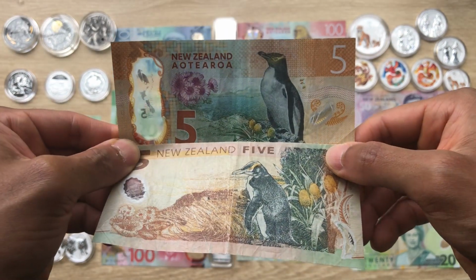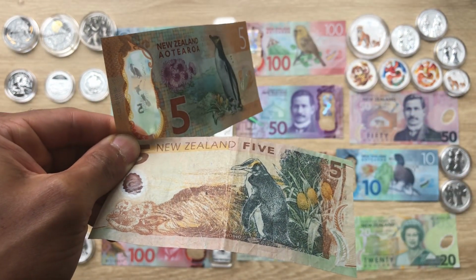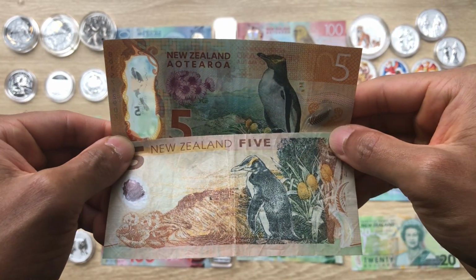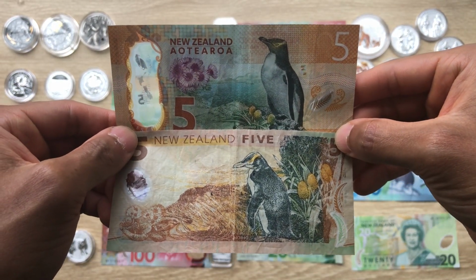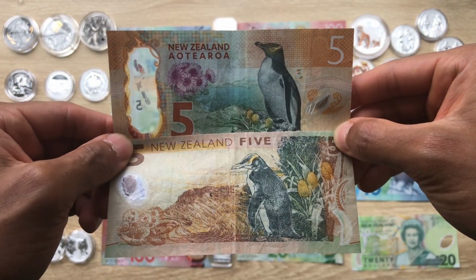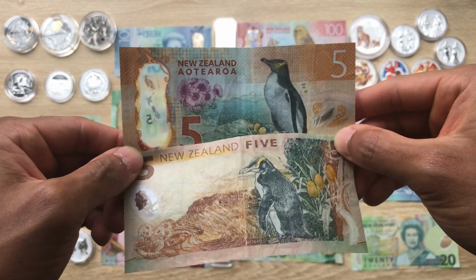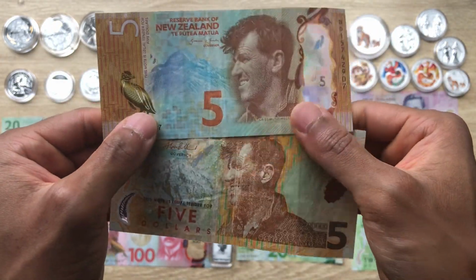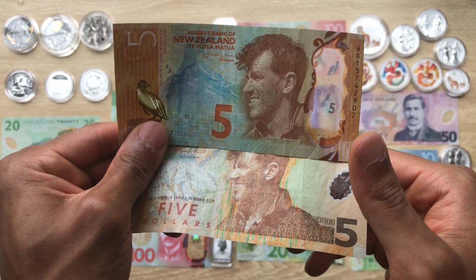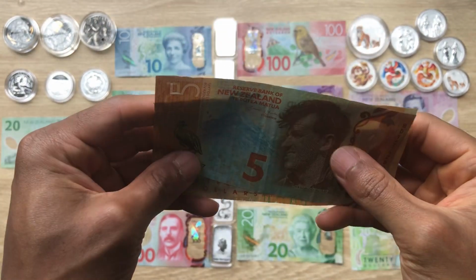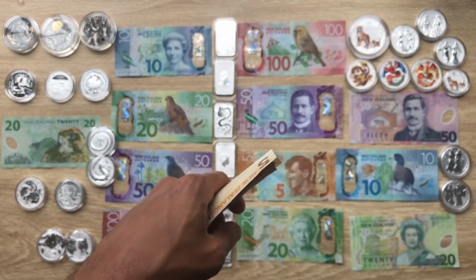And when we come back, we will definitely be analyzing the details of this 5 New Zealand dollar banknote, starting from the security feature to the artistic illustration, as well as the person depicted on the face of the 5 New Zealand dollar banknote. And with that, my people, let us dive on in.